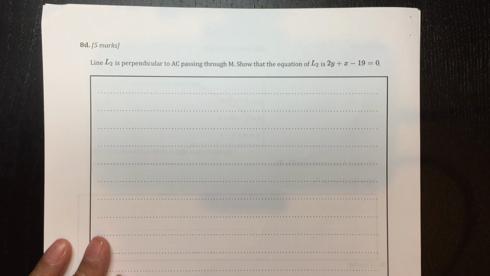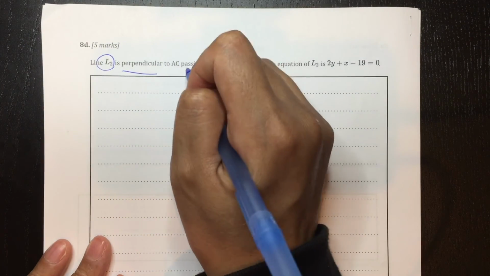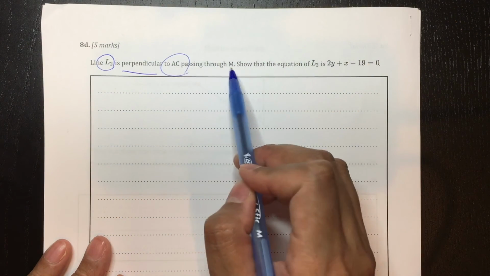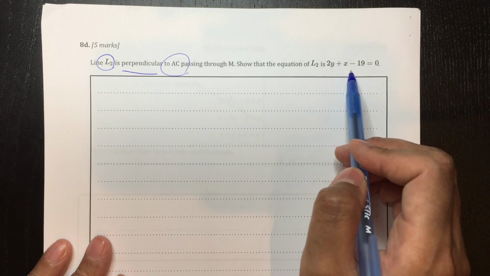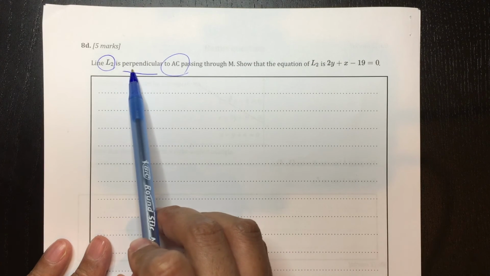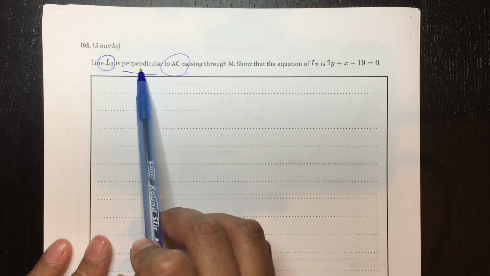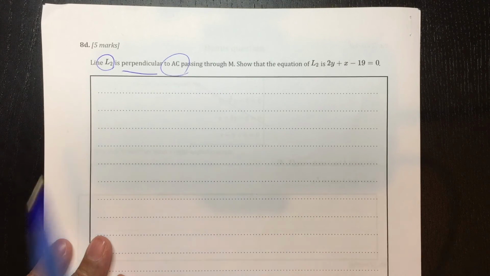Question 8d. We have a line L2 that is perpendicular to line AC, passing through M. Show that the equation of L2 is 2y plus x minus 19 equals 0. For this question, you have to use both pieces of information, perpendicular and M, to get the full points.